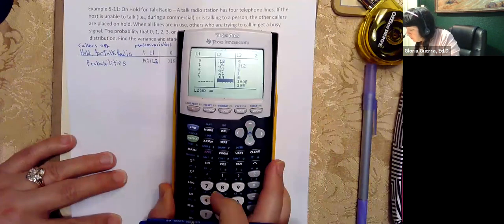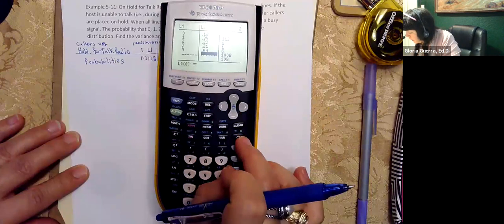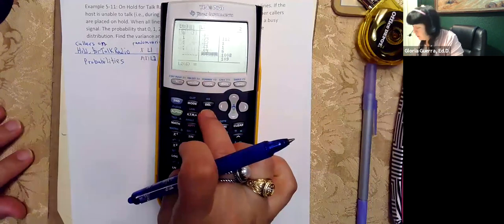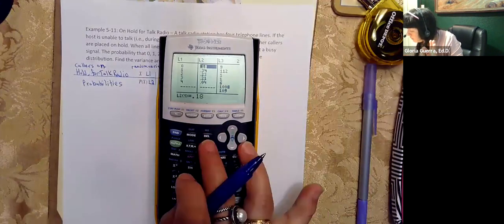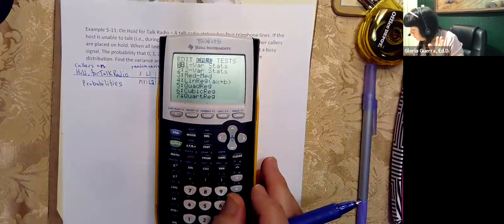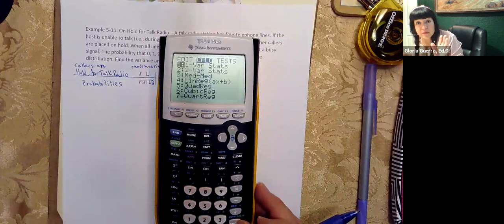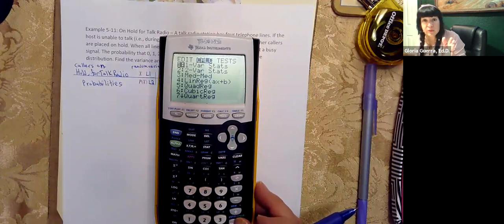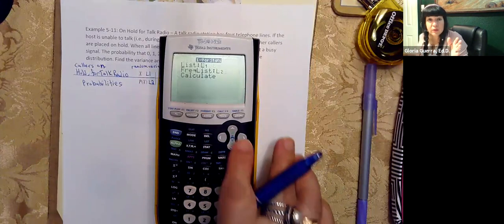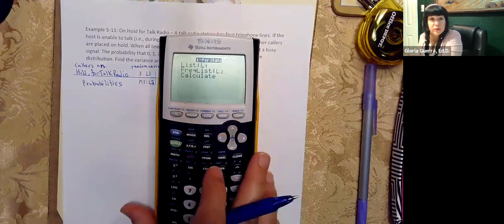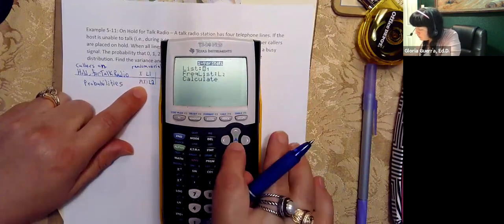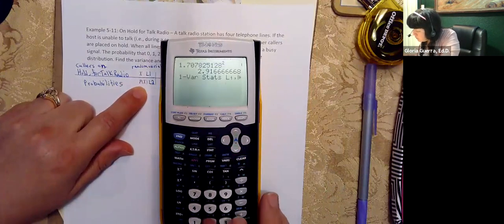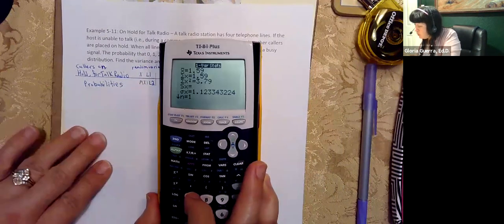Now do Stat, Calculate, One Variable Stats. This is fine, L1 and L2. L1 is your random variables, L2 is your probabilities. Tab down, enter. Then let's record the mean.